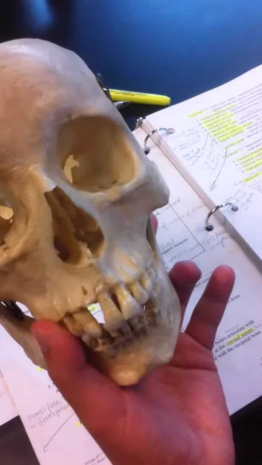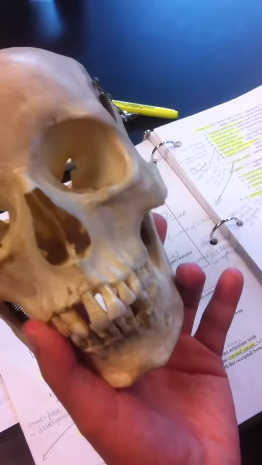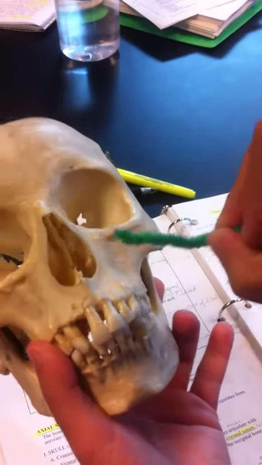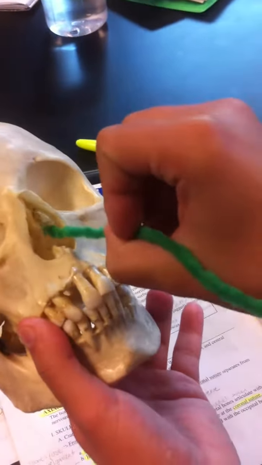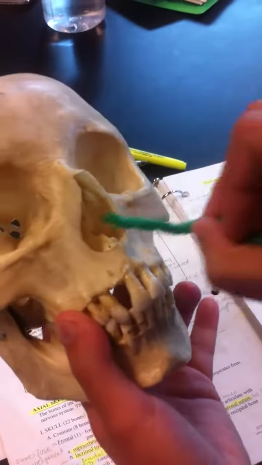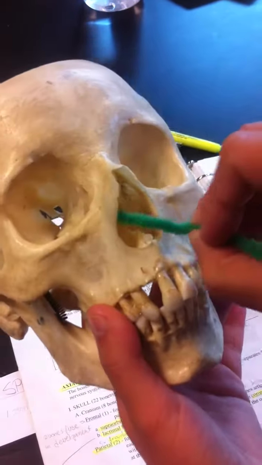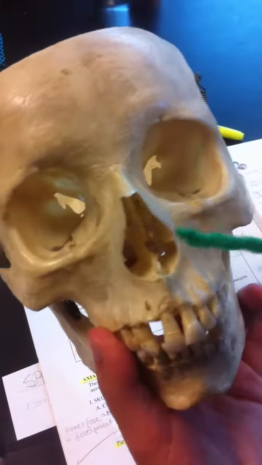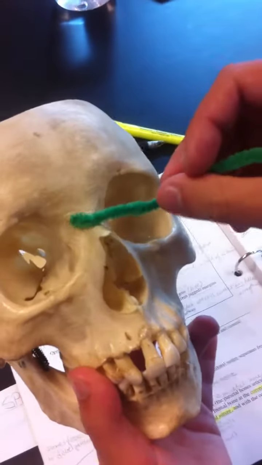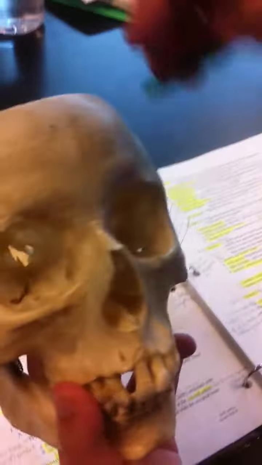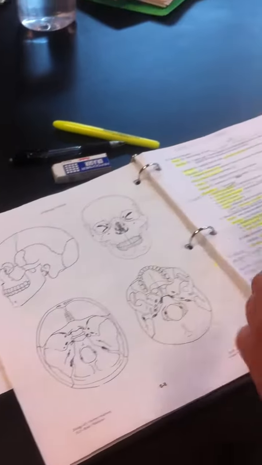And superior and middle nasal concha, that's the middle one. That's another name. I believe that's the middle one, and the inferior one would be this. You cannot really see the superior one because it's hidden inside the skull. You can see only the middle and the inferior.